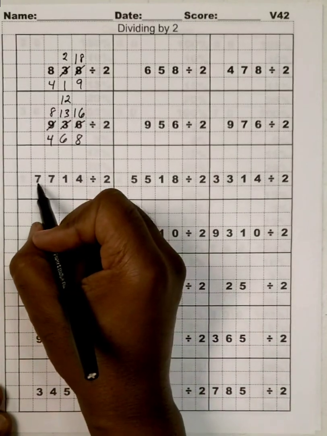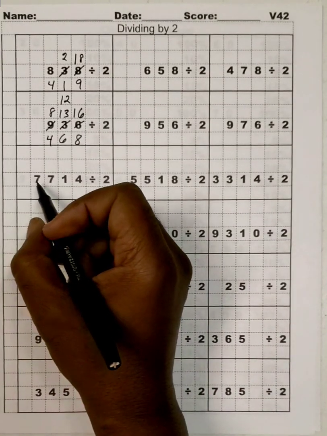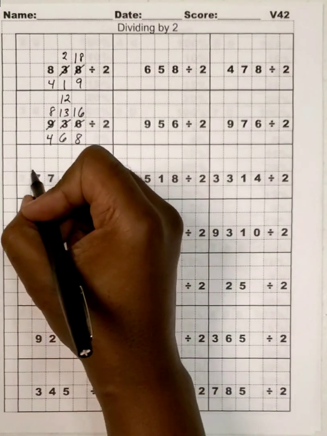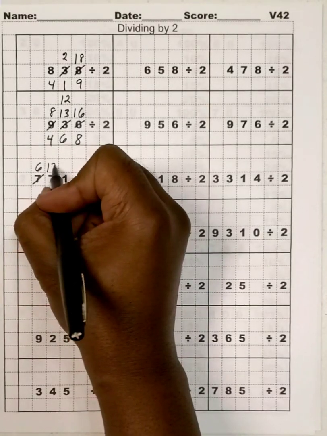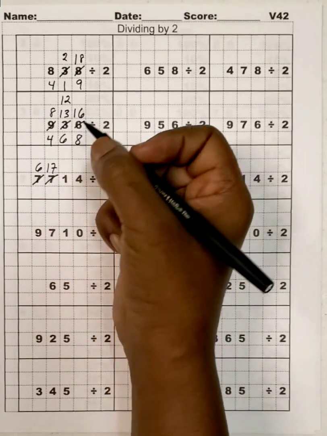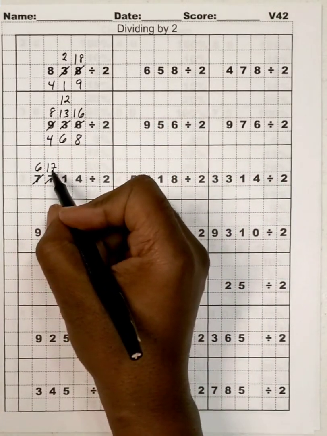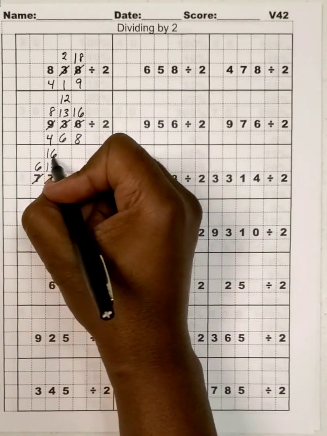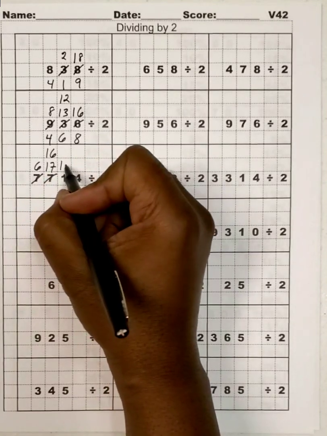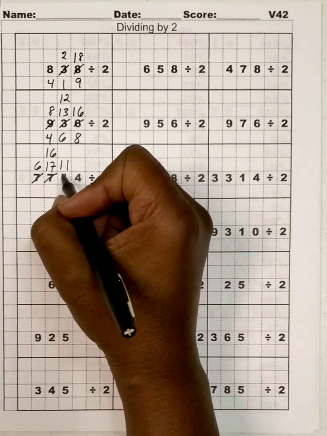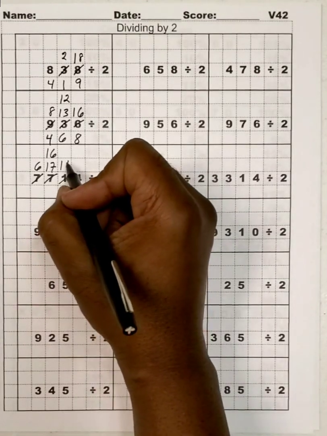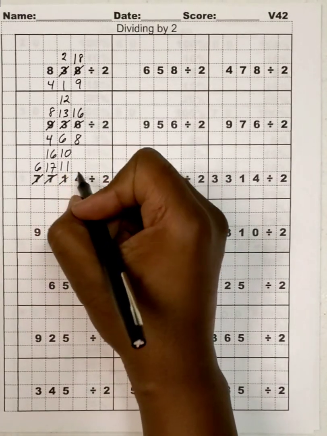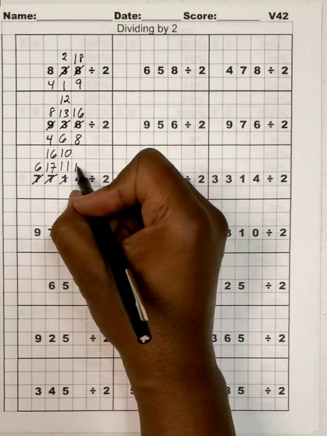Okay, 7 is not an even number, so we're going to borrow 1 from it. So 7 becomes a 6. The 1 goes back here to the 7, and the 7 becomes a 17. 17 is not even, so we'll borrow 1 from that. It becomes a 16, and the 1 goes back here, so the 1 becomes 11. 11 is not even, so we borrow 1 from there. It becomes 10, and the 4 becomes a 14.